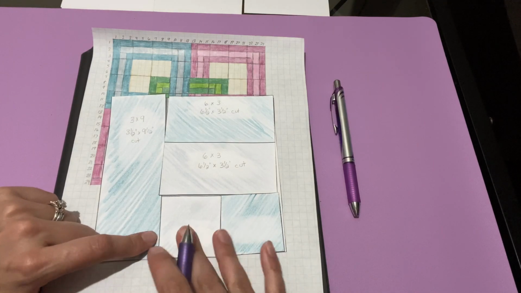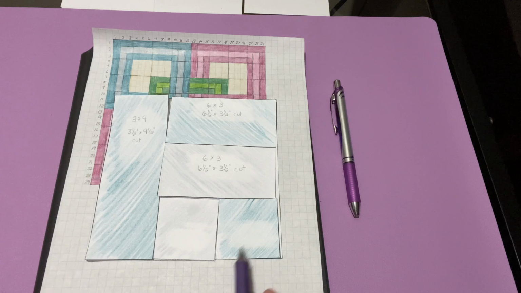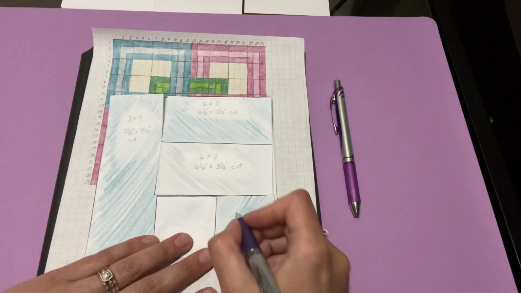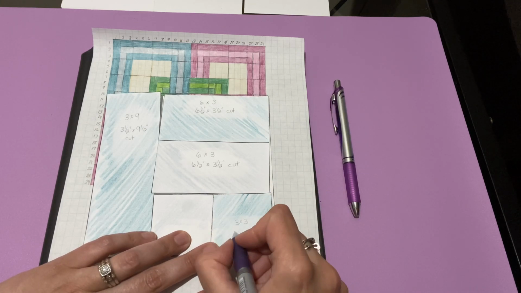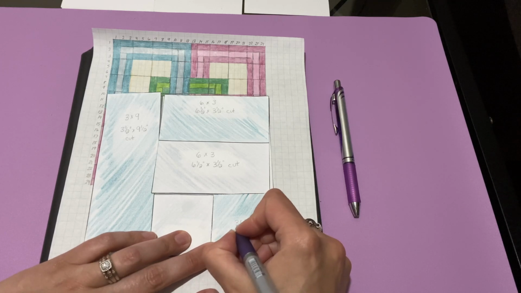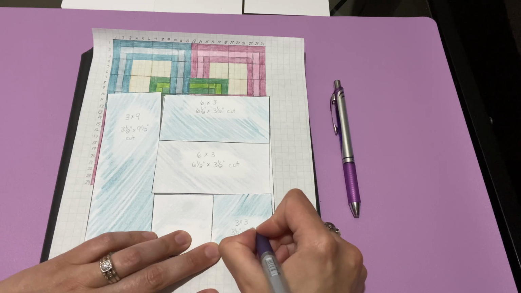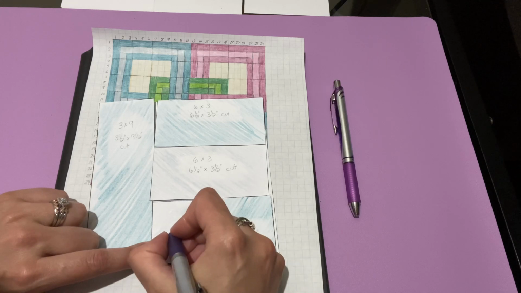And then we're on to our smaller blocks here. And these are 1/3 in both directions. So it is a 3 by 3 finished square. When I add my 1/2 inch cutting allowance, I will cut each of these at 3.5 inches by 3.5 inches for both the light blue and the dark blue.